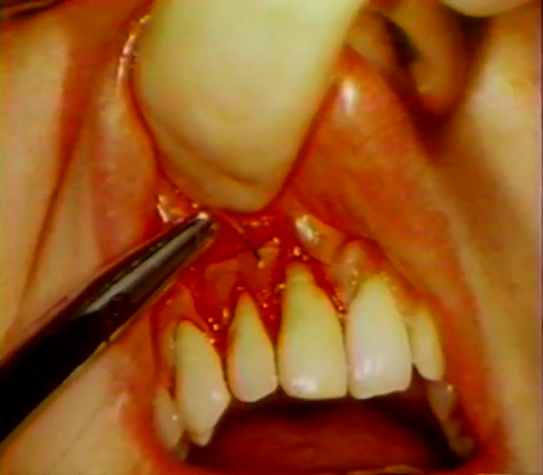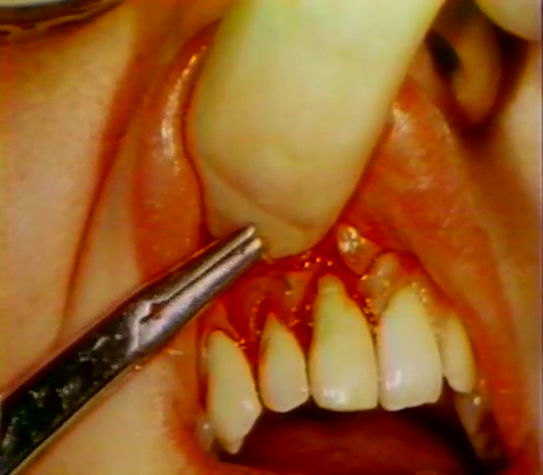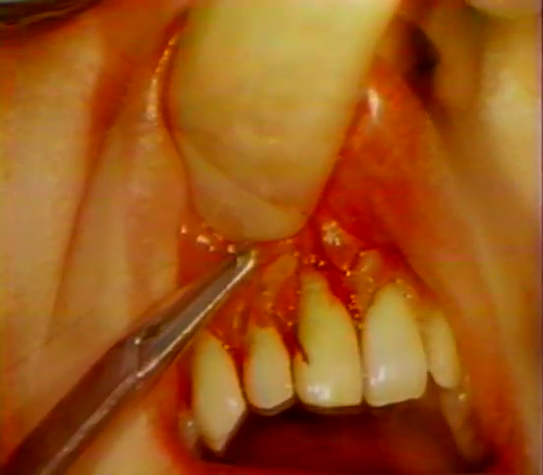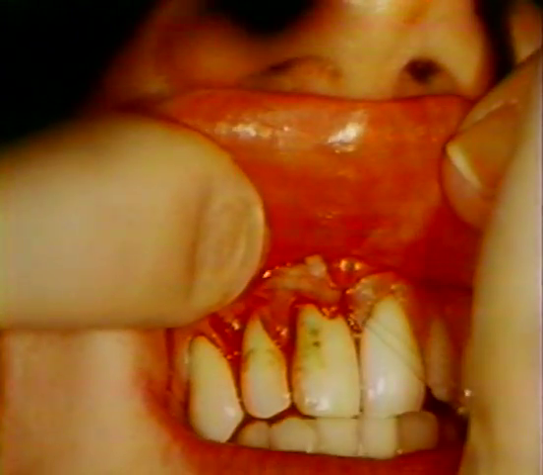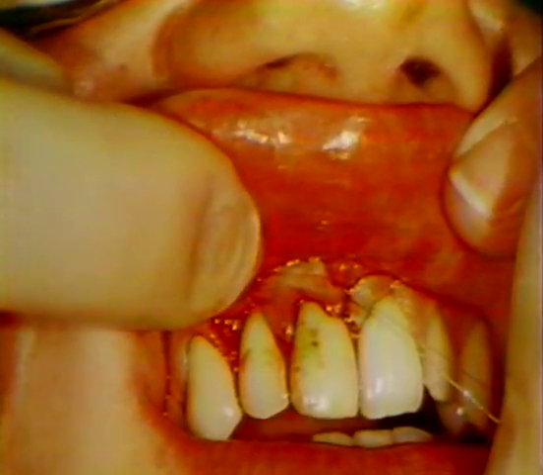A 5/0 silk suture is placed through the mesial aspect of the flap using a fine atraumatic needle. The flap is gently drawn to the desired position.